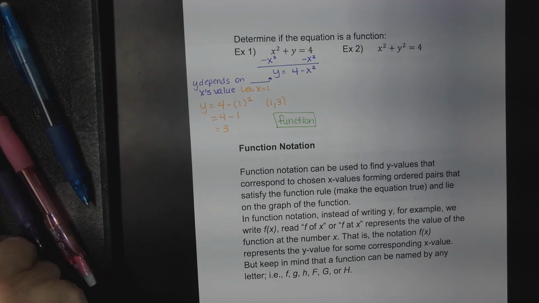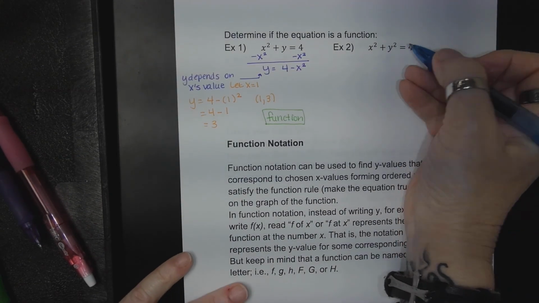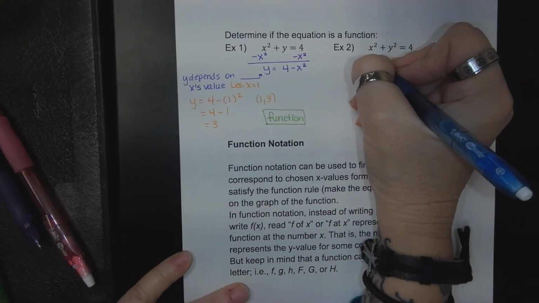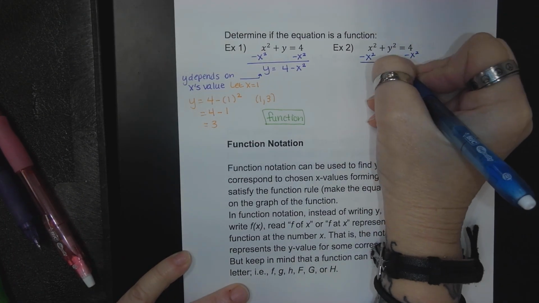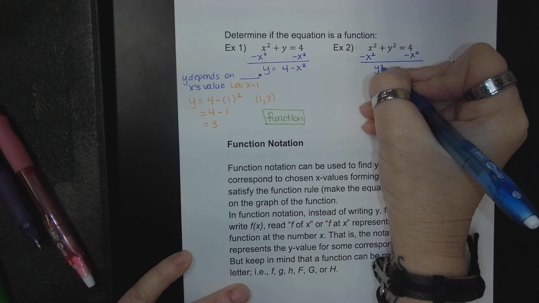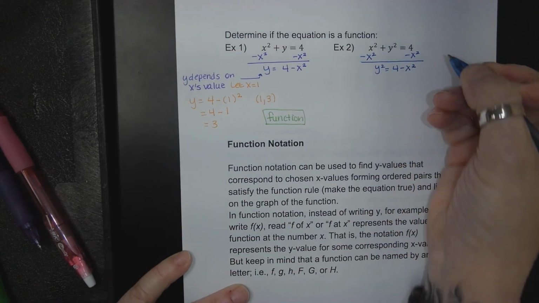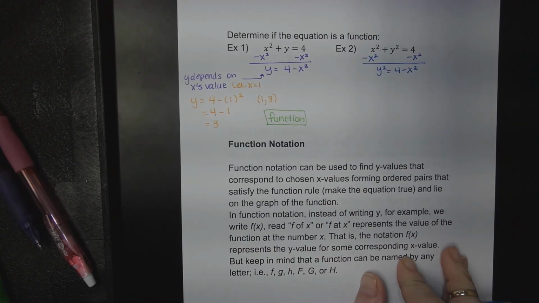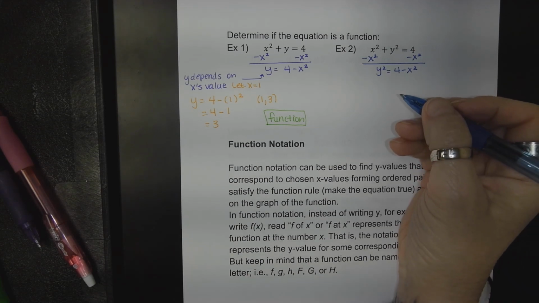Now let's solve this one over here. Same thing. We're solving for y, so we're going to subtract x squared from both sides. So we have y squared equals 4 minus x squared. Well, remember, how do we get rid of a square? We always take the square root.